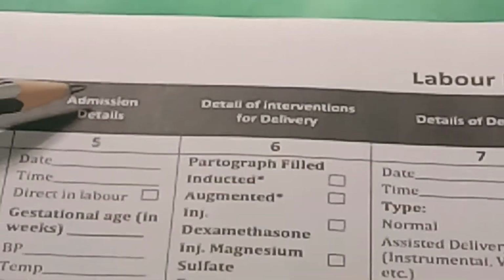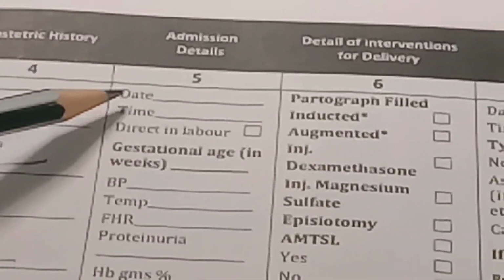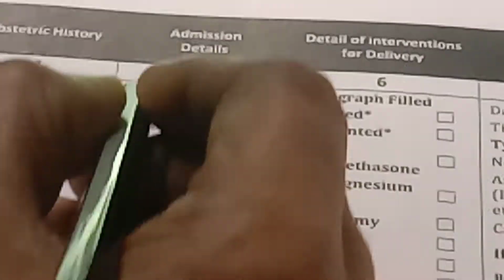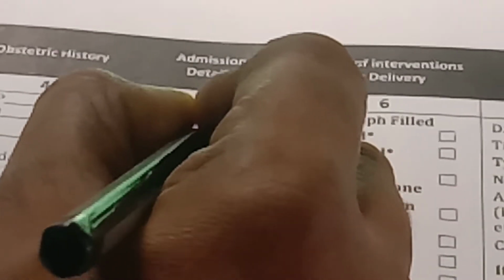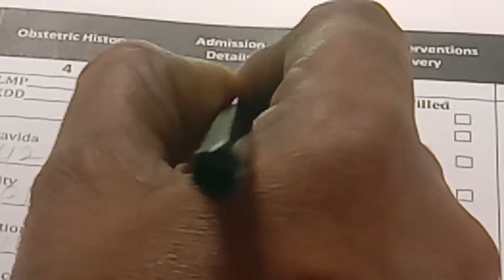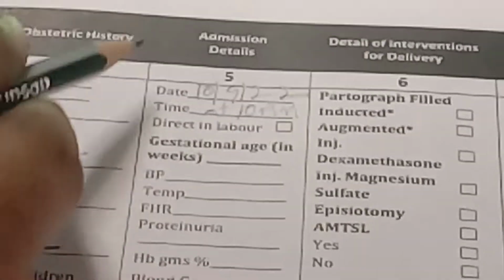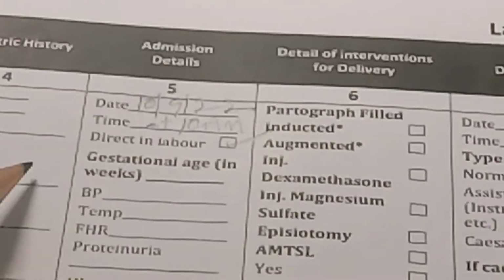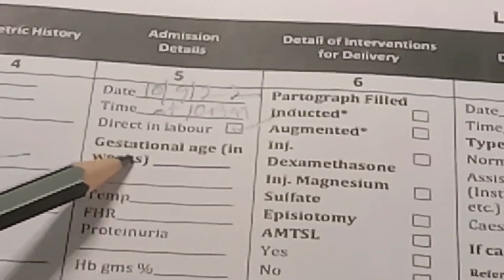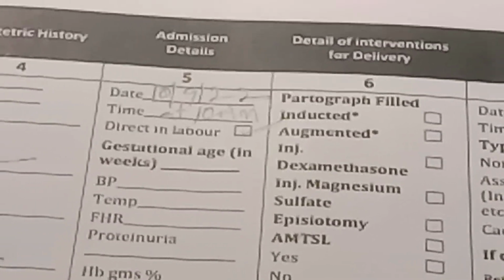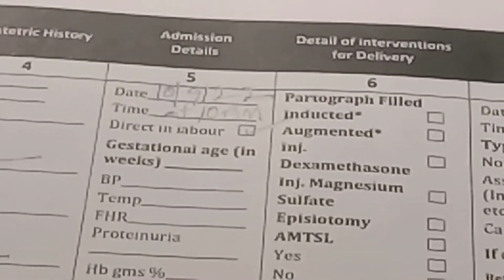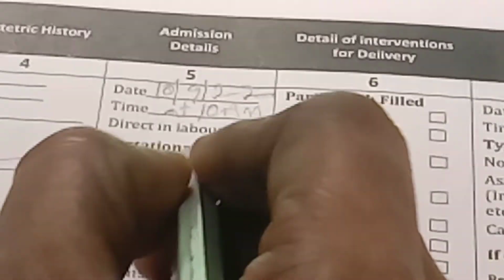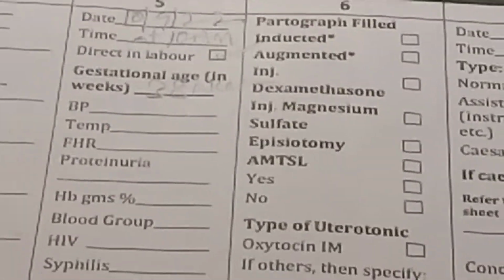Next, coming to the admission details. Here, date and time. For example, 10/9/22. Time at 10 a.m. We have to write it. Direct in labor, we have to tick it. Next, gestational age in weeks. Whether the patient is in 38 weeks, 40 weeks, whatever it is, we have to write. For example, 38 weeks. Next, BP 120/80, it is normal.